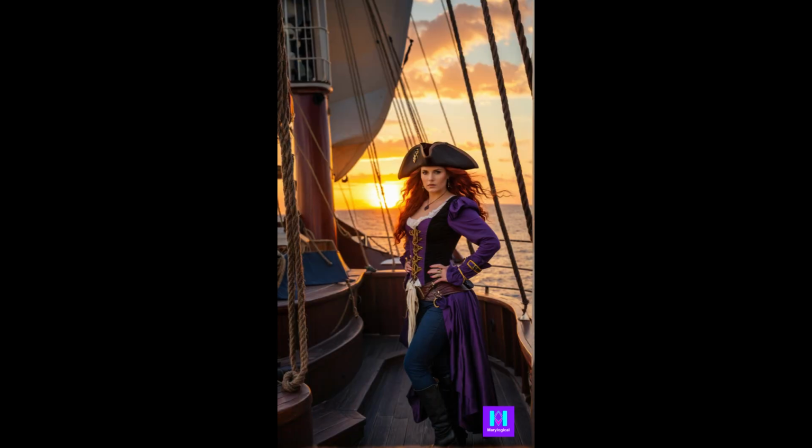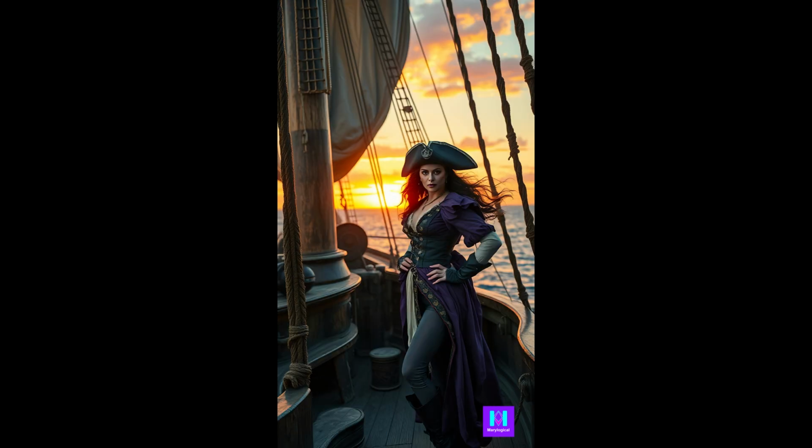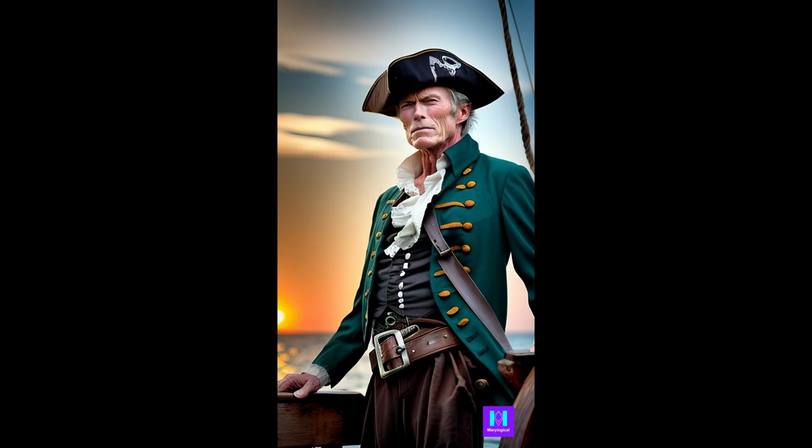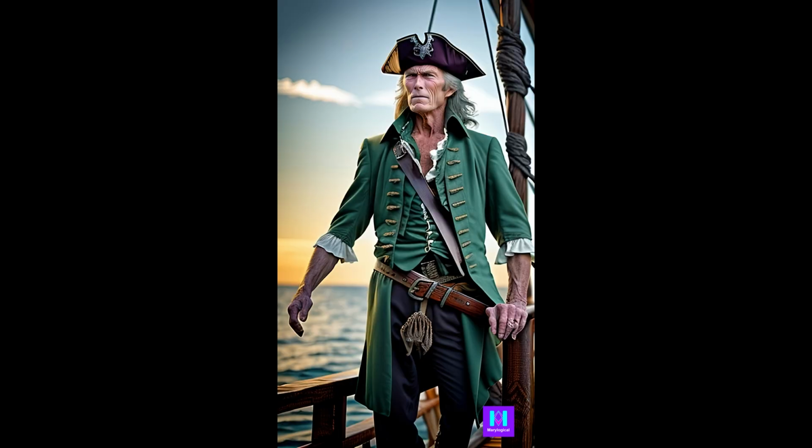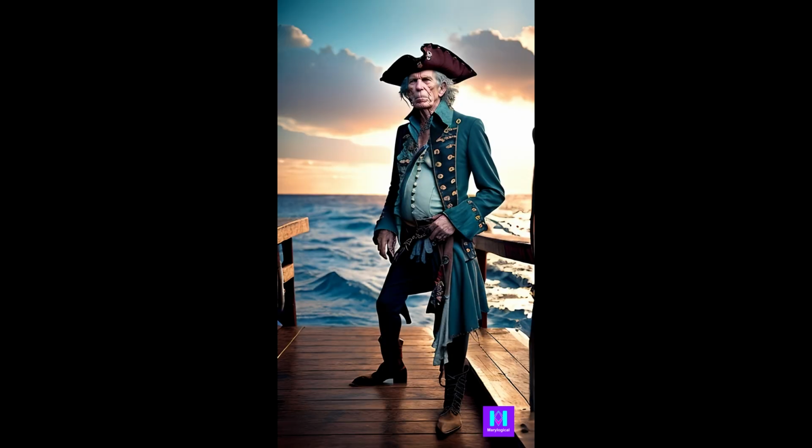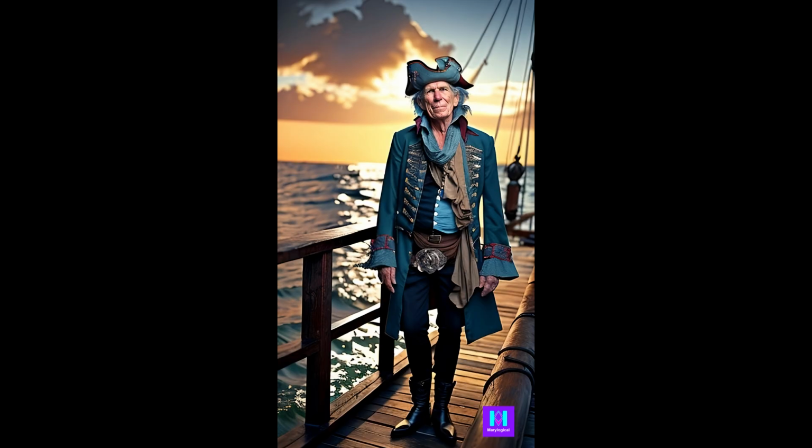I was sort of recognizing parts of somebody's face in there, but I can't remember who that was. Clint Eastwood as a pirate. I did use Clint Eastwood's name. I thought that came out fairly grand. Scraggly little pirate. Keith Richards as a pirate. I thought these were fairly hilarious, but they came out right well.